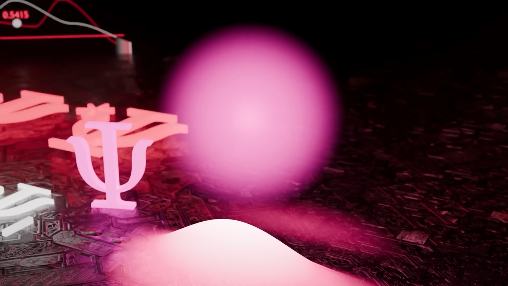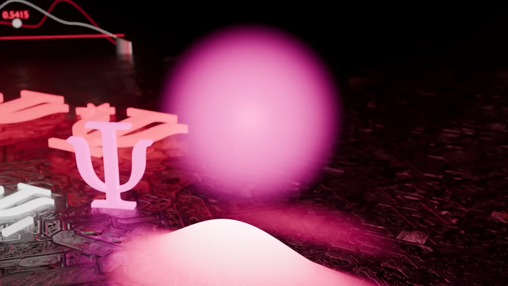Well, it's somewhere in this cloud. Where in this cloud? I don't know. The universe doesn't know. All we know is that it's more likely to be found here than here. And so that's why particles can be both a point and a shape at the same time.